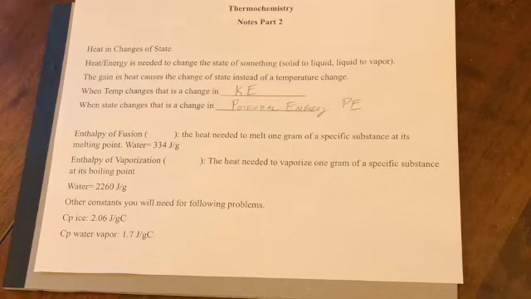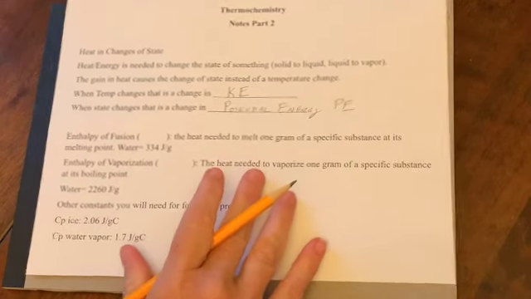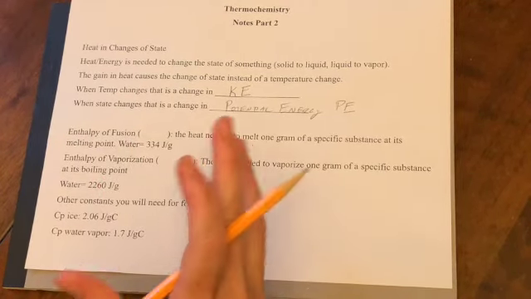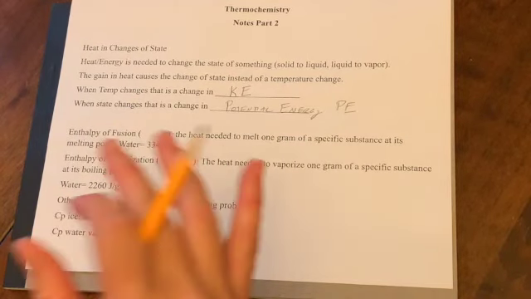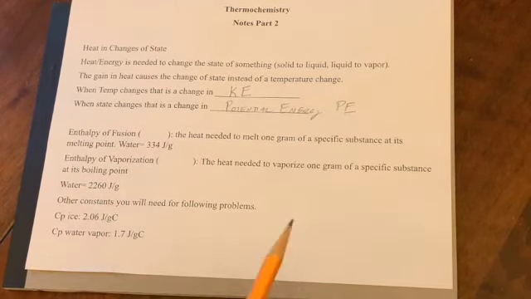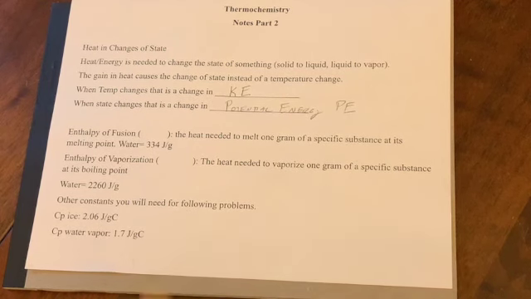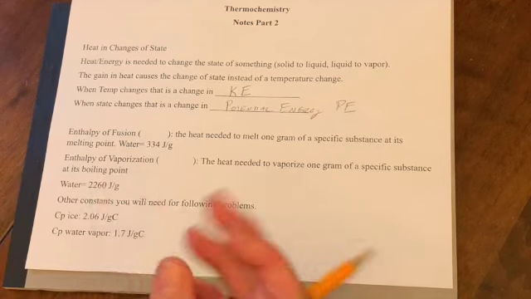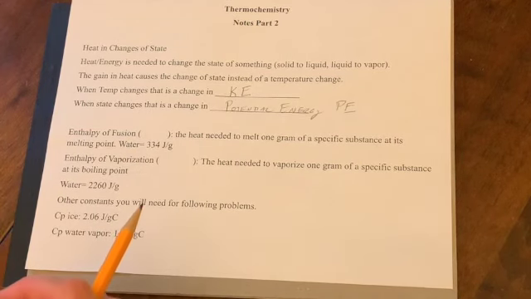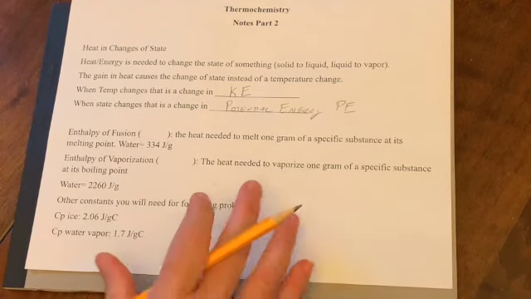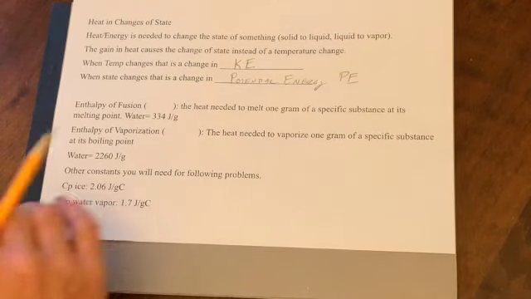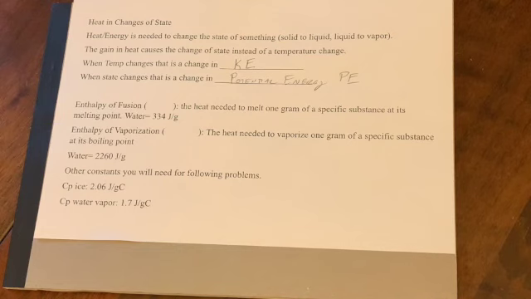Now, the interesting thing about potential energy is we can't measure that with a thermometer, because thermometers measure kinetic energy. So when you think about at what temperature ice melts, it melts at 0 degrees Celsius. At what temperature does water freeze? It freezes at 0 degrees Celsius. So you have an energy change there, but it's not a temperature change. So we're going to need some new calculations to help us with this.